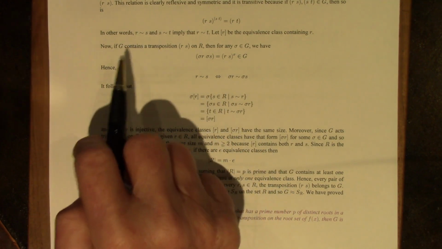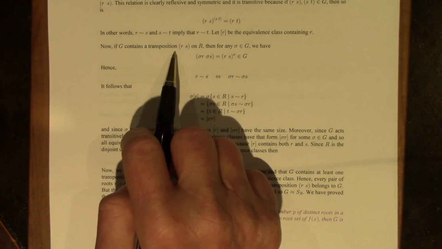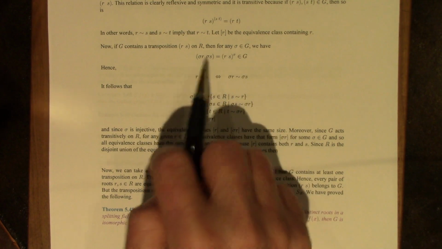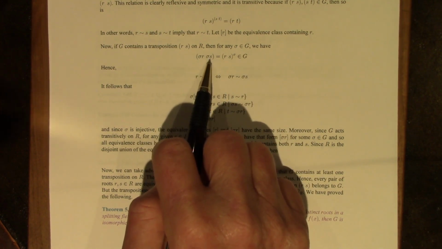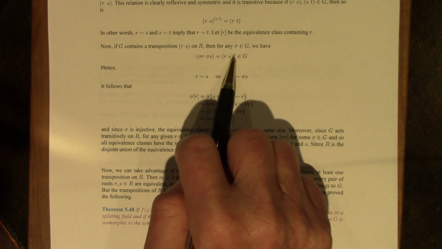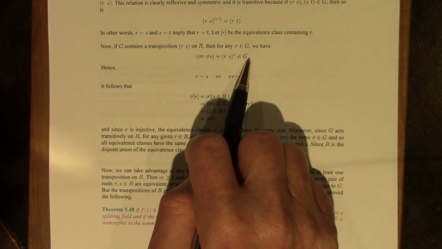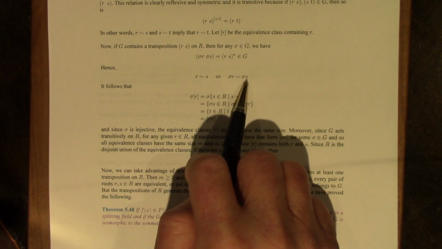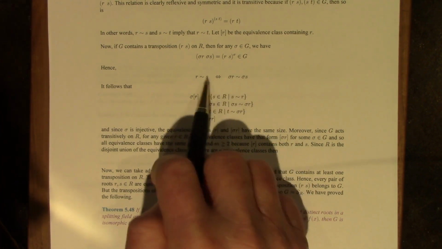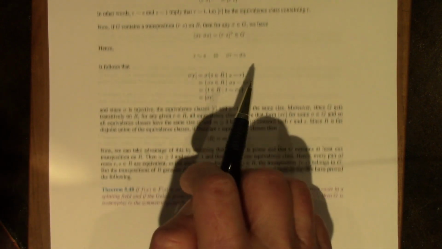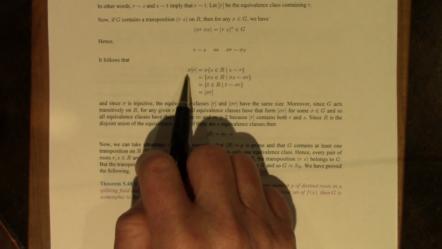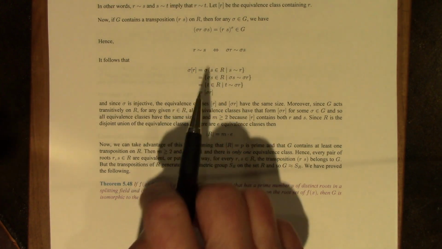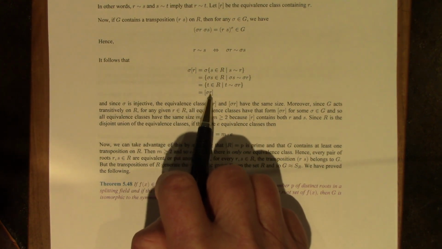Okay, now, if G contains a transposition, it doesn't have to, but if it does, say rs, then for any sigma in G, we have the transposition sigma r, sigma s equal to the transposition rs conjugated by sigma, which is in G. And so r is equivalent to s if and only if sigma r is equivalent to sigma s. The other direction you find by using sigma inverse here. It follows then that sigma applied to an equivalence class, say the one containing r, is equal to the equivalence class containing sigma r.